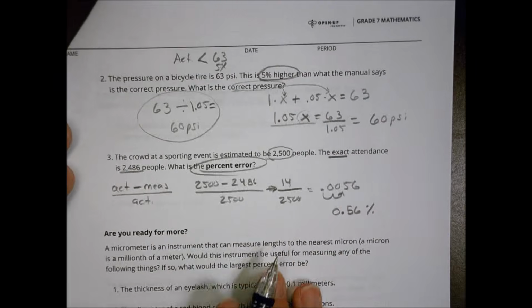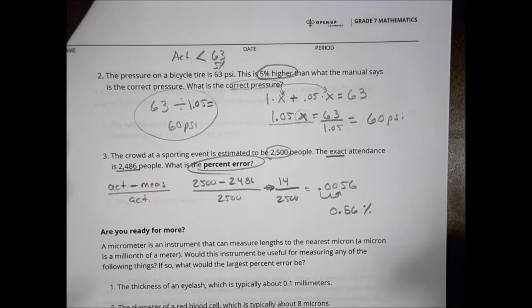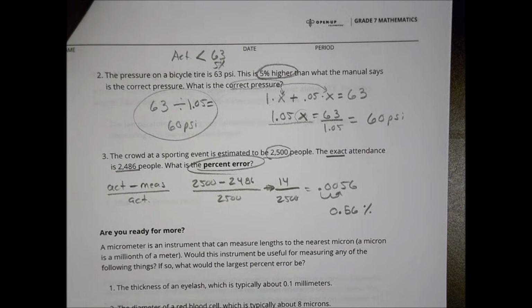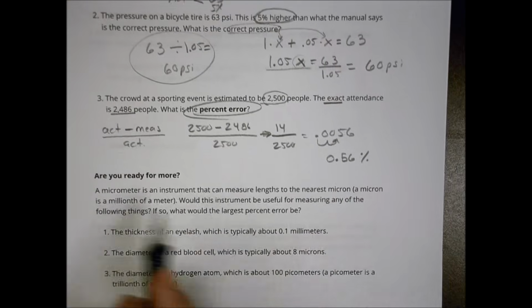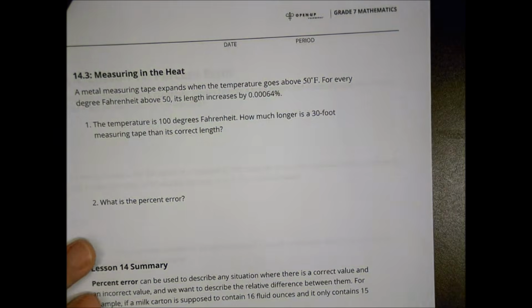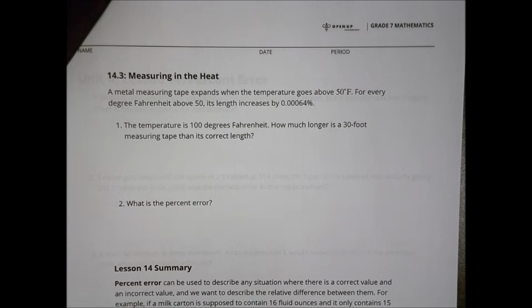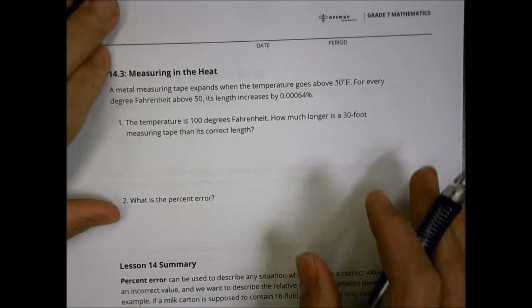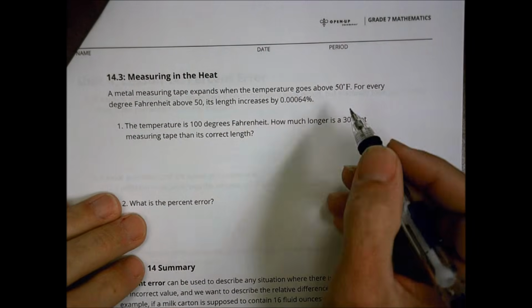Okay, these are the more complicated kind of questions that you might see perhaps on your end of the year test, whatever that one looks like, where you have to do a little more reading to figure out what they are looking for there. All right, I'm going to skip there. Are you ready for more? And move over to measuring in the heat. This problem here is a little bit longer and just has some more crazy numbers to deal with. It's an okay problem, but it may be a bit much for some of y'all, so it's okay. I think the basics are back on the previous page.